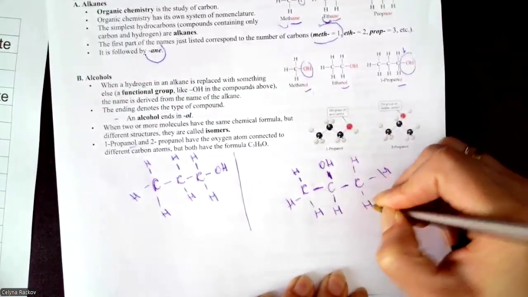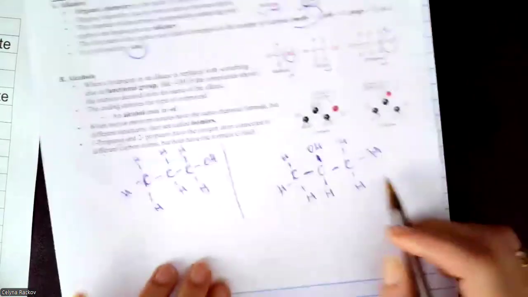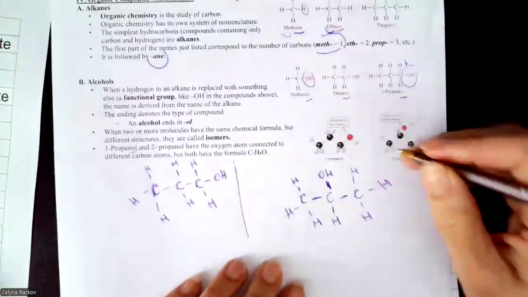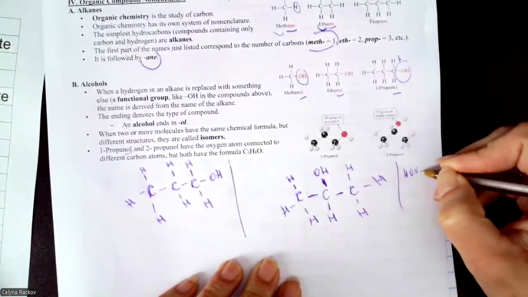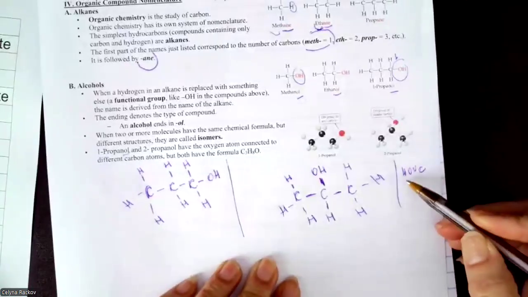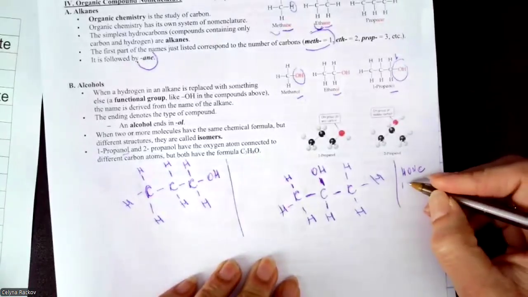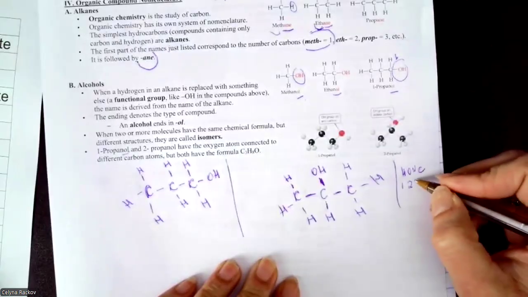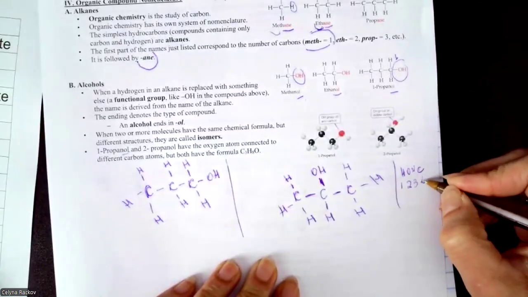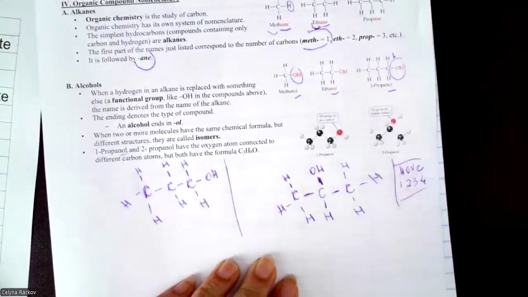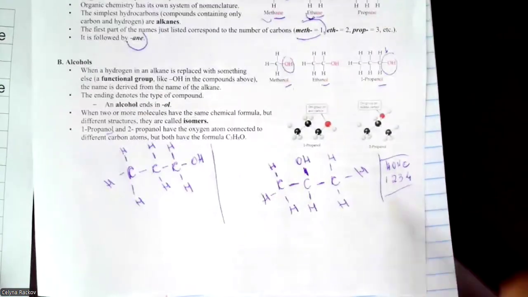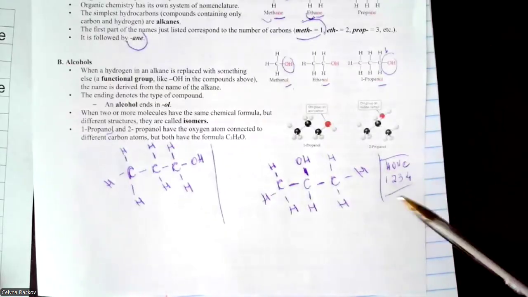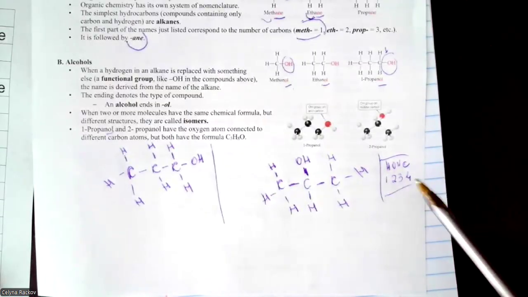So you guys can remember HONC. What does HONC mean here? It means hydrogen makes 1 bond, oxygen 2 bonds, nitrogen 3 bonds, and carbon makes 4 bonds. HONC is just a tip to memorize the number of bonds each of these elements will make to be stable.